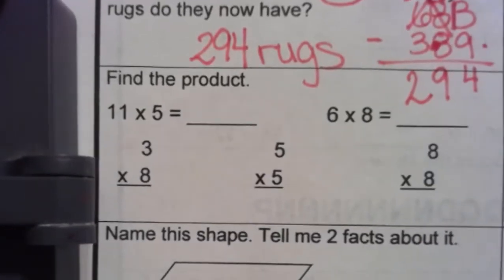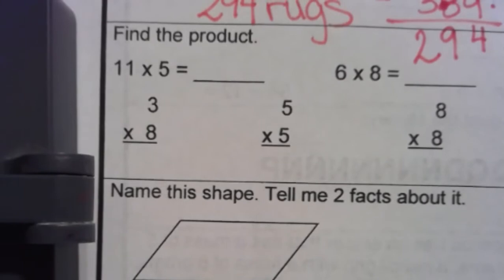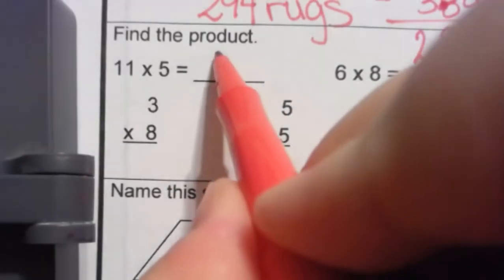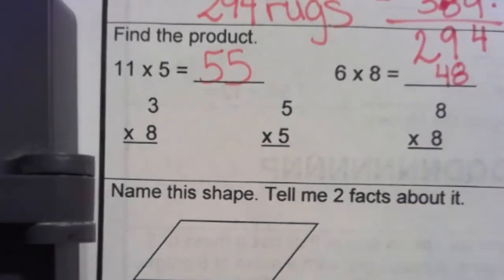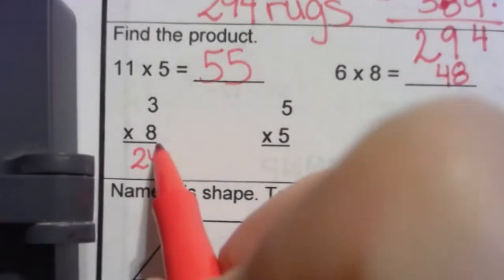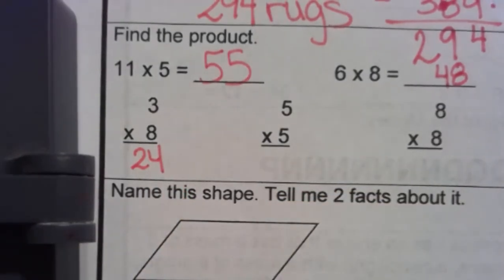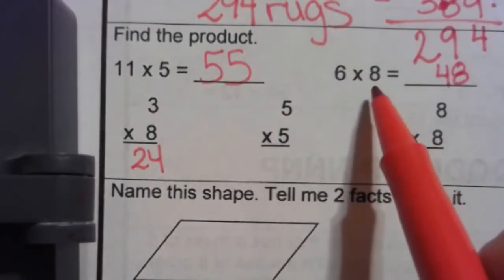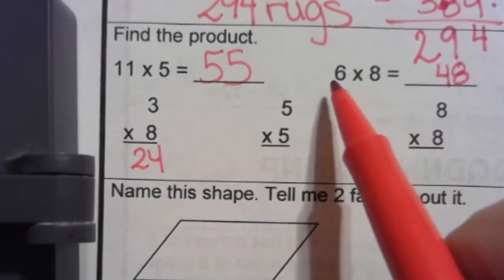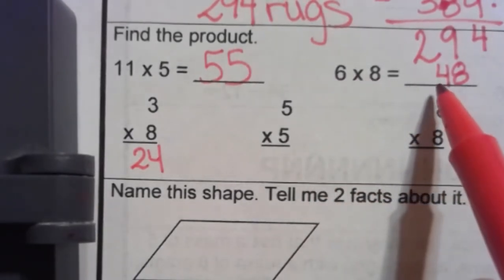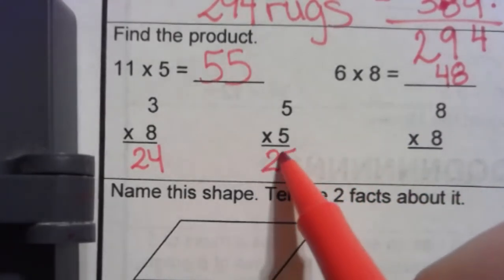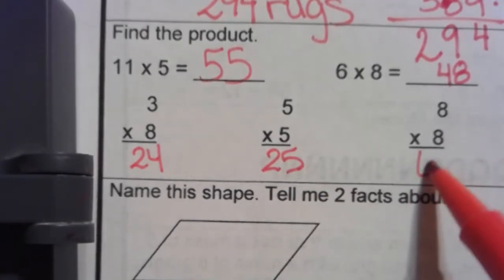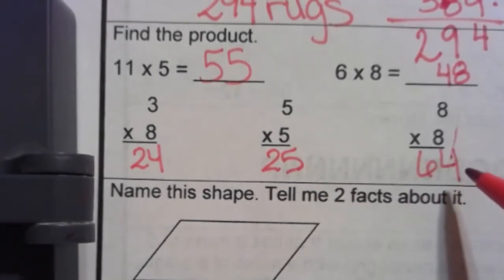Product. We should be able to be doing fast multiplication at this time, so we're going to move right on. Let's go. 11 times 5 is 55. 6 times 8 is 48. 3 times 8 is 24. What's your little saying for that? I ate 3 meals in 24 hours. And let's back up for just a second. Miss Powell, that's a 6 and an even number. 6 and an even number says I take half of that number, which is 4, and then the whole thing. Okay. Yes. 5 times 5 is 25. And 8 times 8 is 64. 8 and 8 went to the store, bought a Nintendo 64.